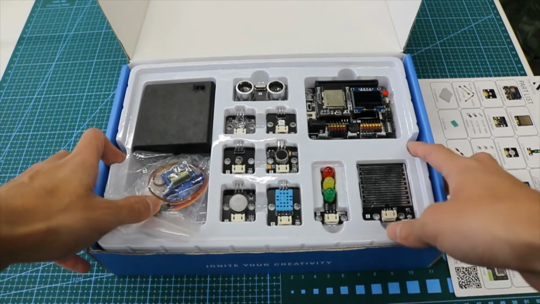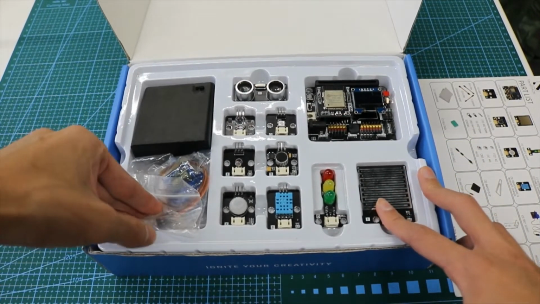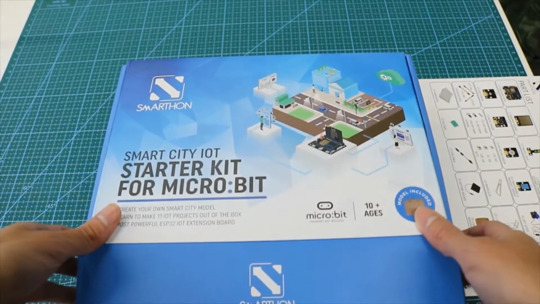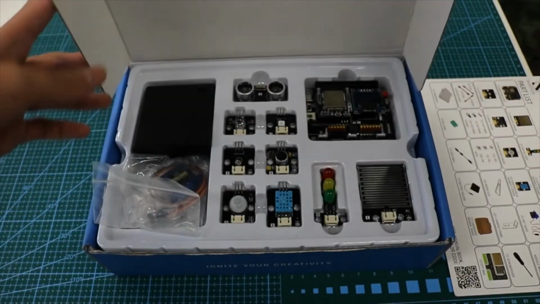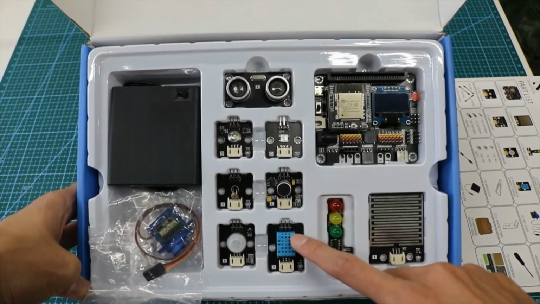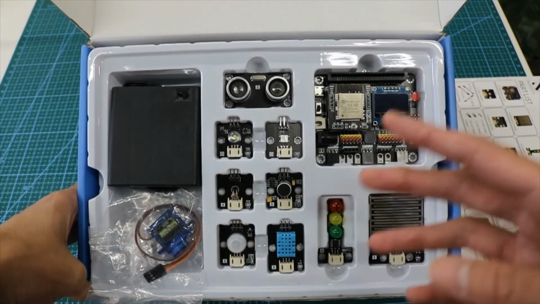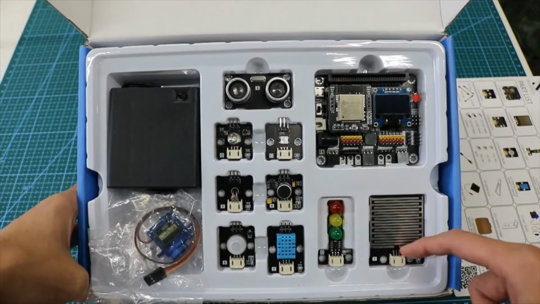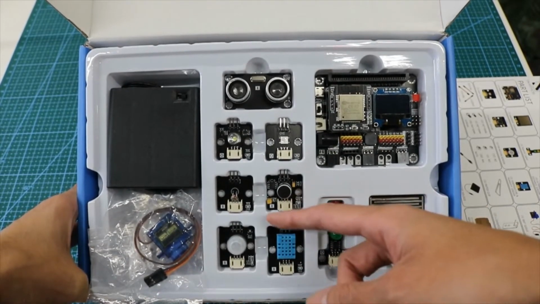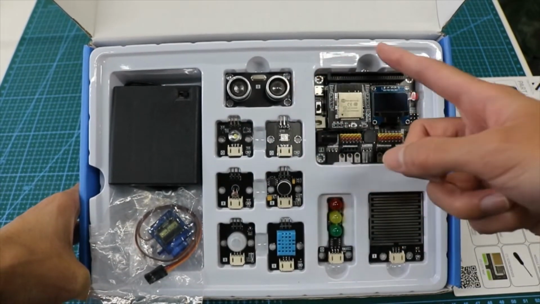So the thing I would like to tell you is that all the things inside the kit set are focused on smart city. You can notice there is a raindrop sensor, traffic light, temperature sensor, sound sensor, and distance sensor. All of them are very useful for building a smart city. For example, the raindrop and temperature sensors can detect the environmental value, and there are also the sound sensor, light sensor, LED traffic light, motion sensor, distance sensor, security, and so on.